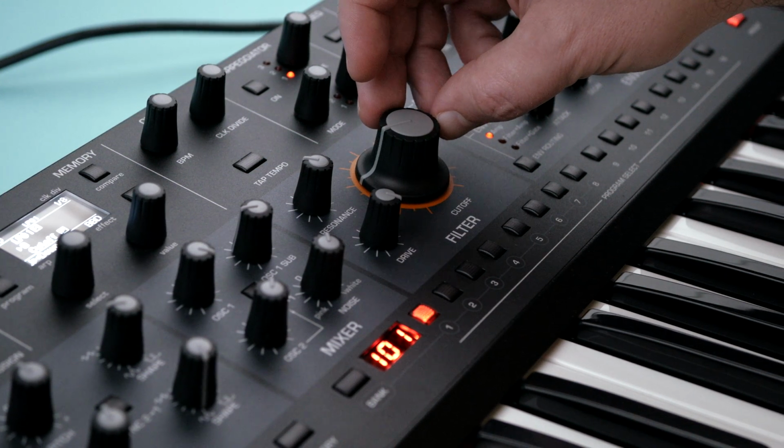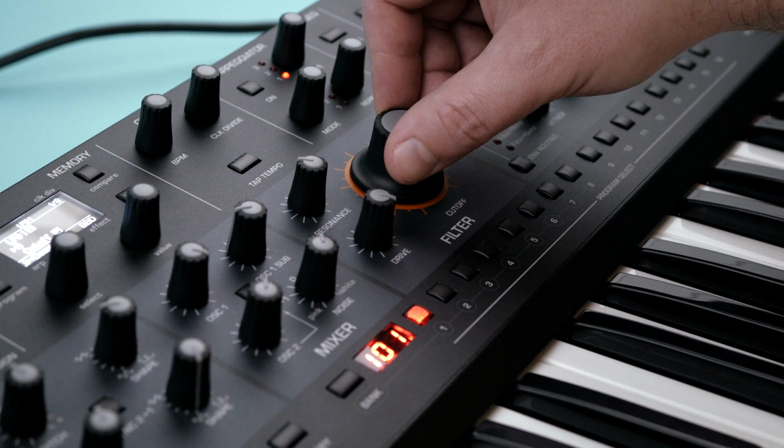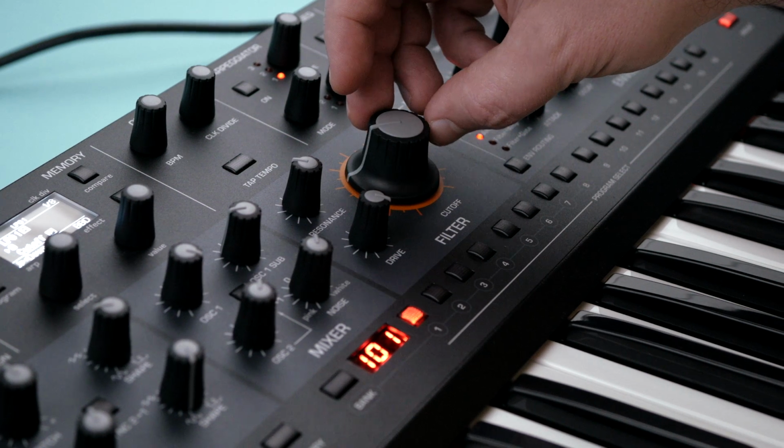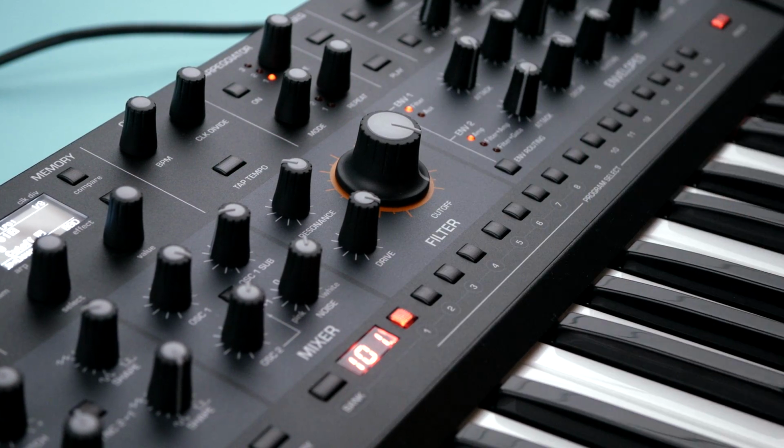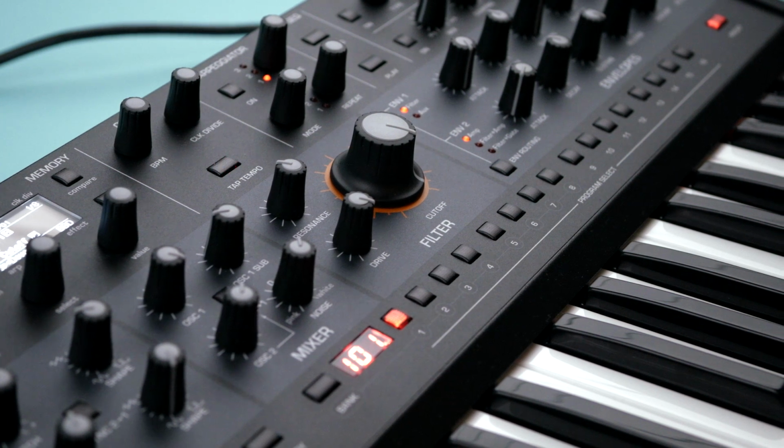Overall, I like the way this drive sounds, but I prefer the subtlety. Don't expect brute force levels of drive here.